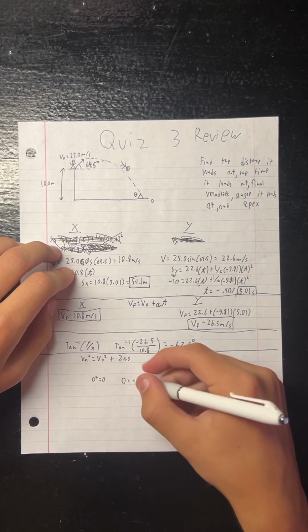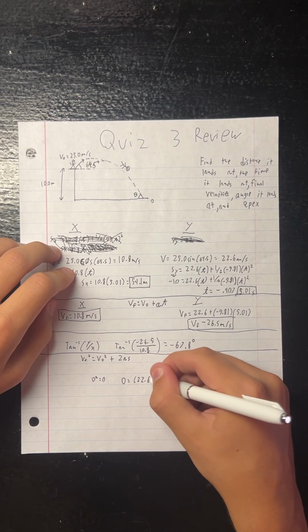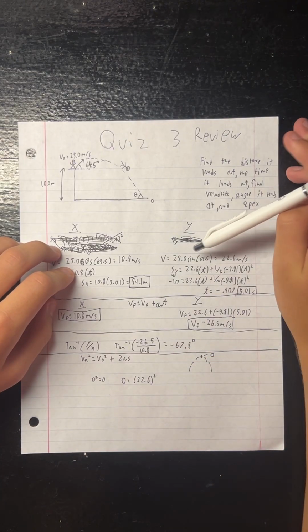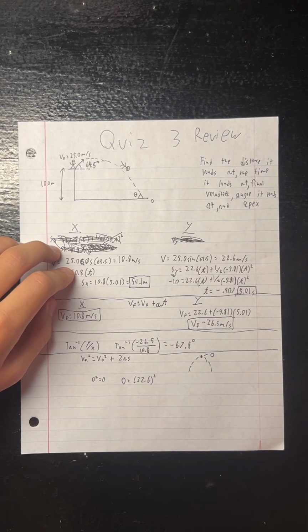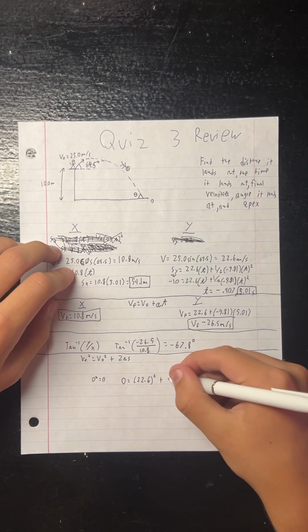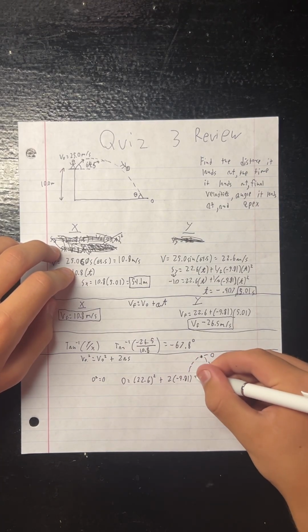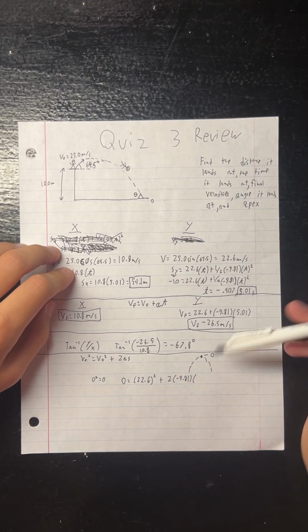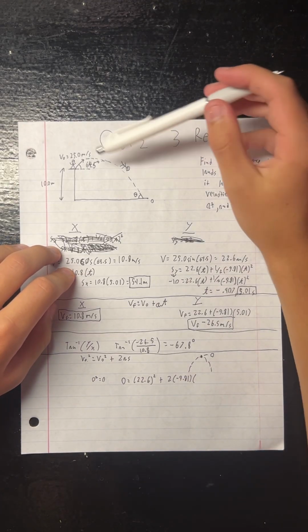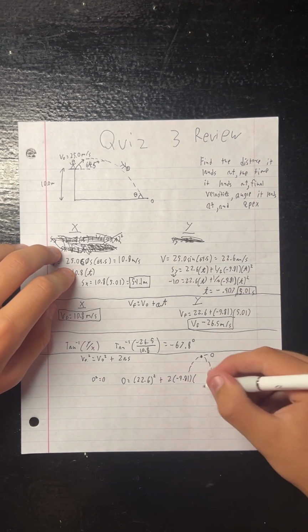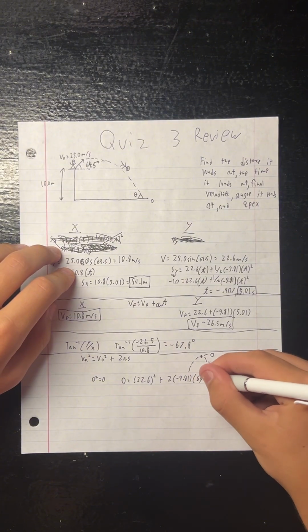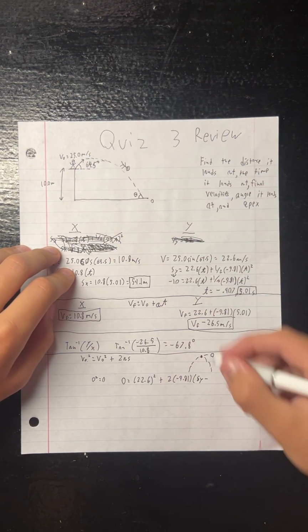What is V naught? It's 22.6, we're using the y here, 22.6 meters per second, squared, plus 2 times the acceleration, negative 9.81. And what is s? It's final minus initial. The final is what we're trying to find, so sy minus the initial, which is 10 meters.